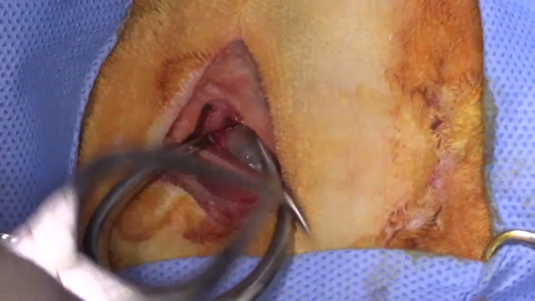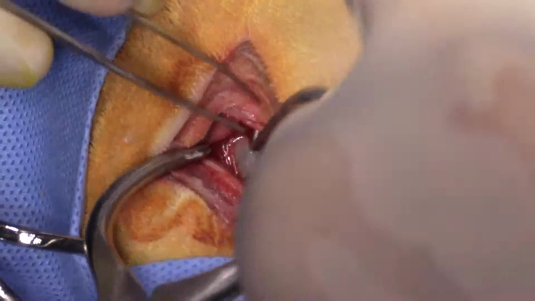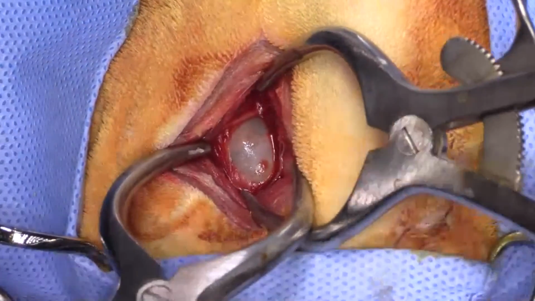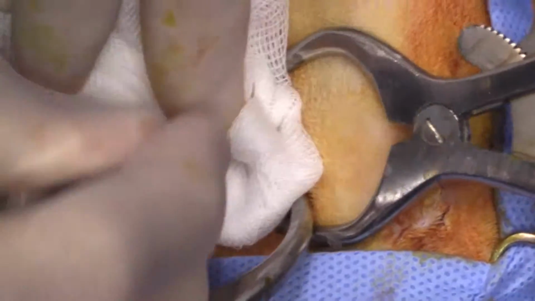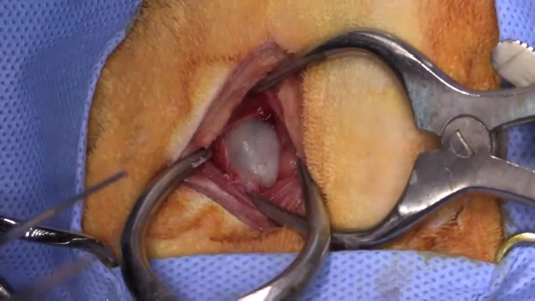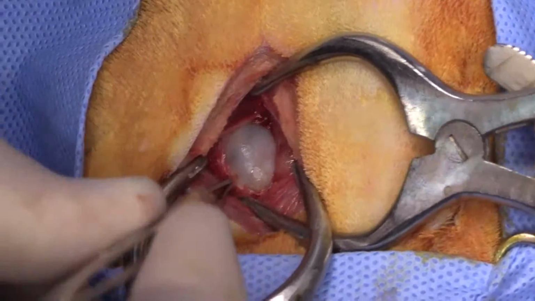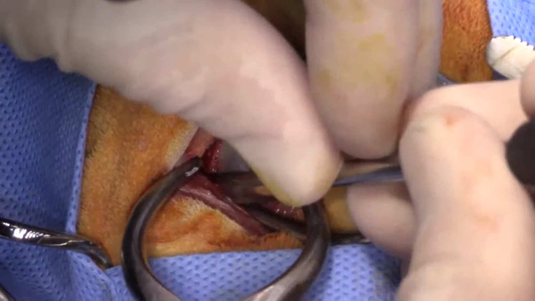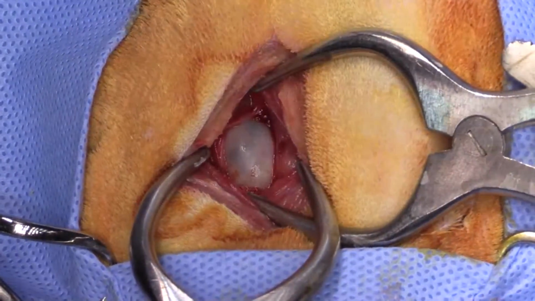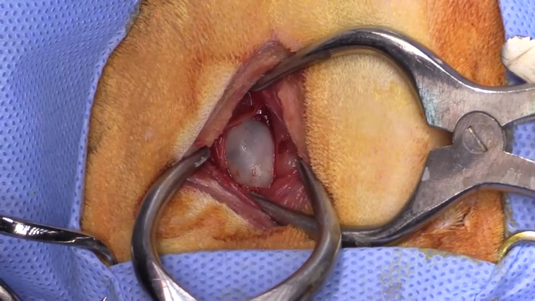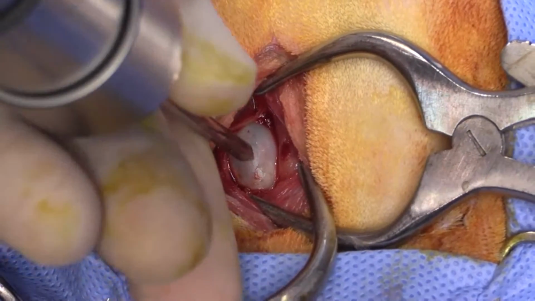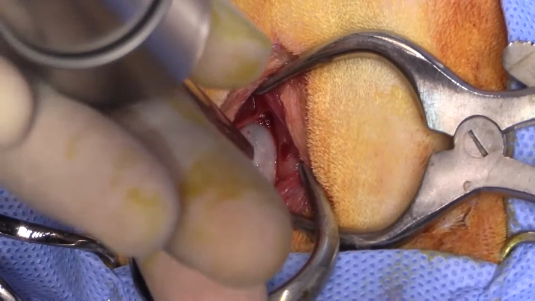I'm going to turn my Gelpies around. Okay. Now you guys should be able to see that bulla really, really clearly. Right there. So that's a really lovely view of that. So just cleaning that off a little bit. Now I'll get my pin. So this is a 1/8 inch pin. And I'm just going to drill, just twirling it with my fingers.